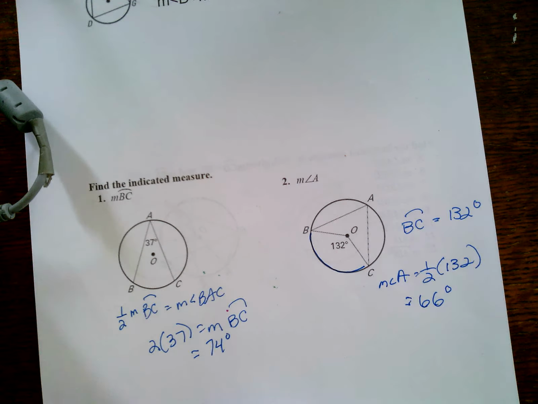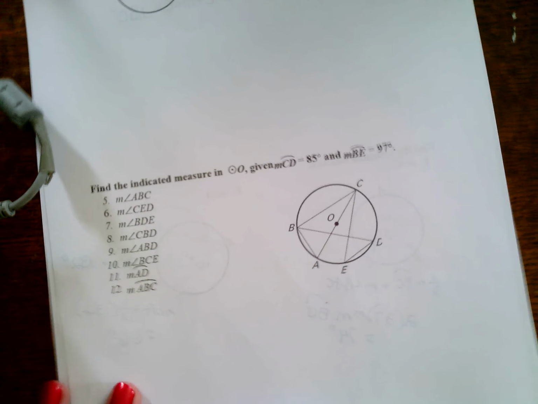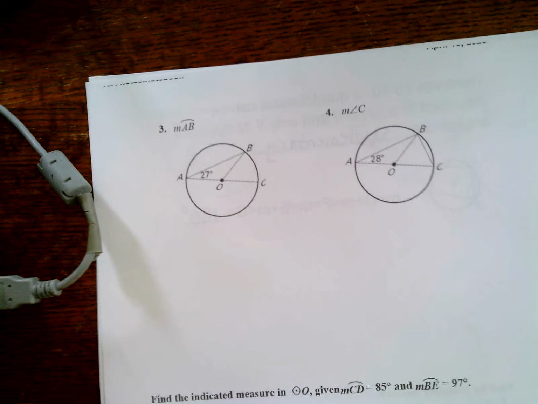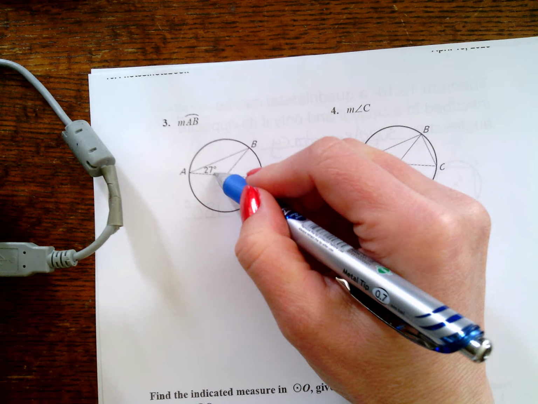Other side. Okay. Measure of arc AB. Well, I know this is 27 degrees, and this must be equal to this because they're both radii. So the base angles must be congruent.